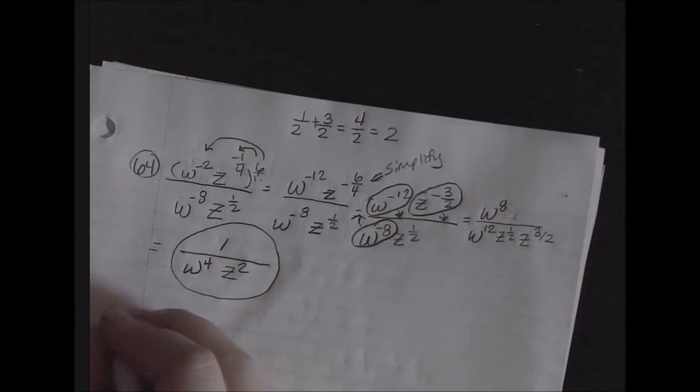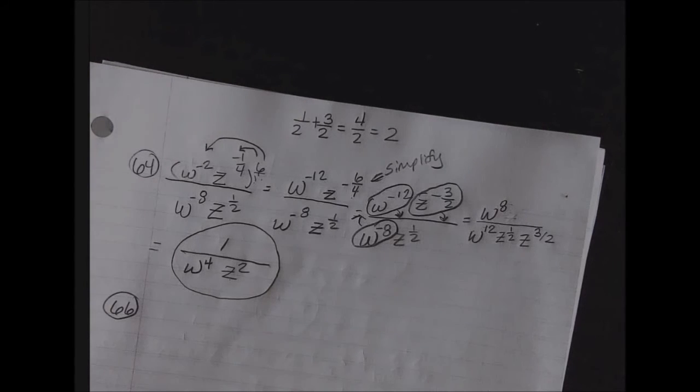Now moving on to number 66. I have q to the 12 over p to the 28.